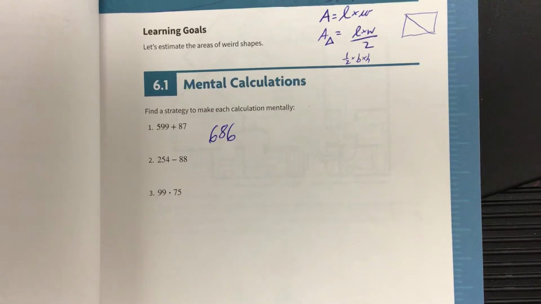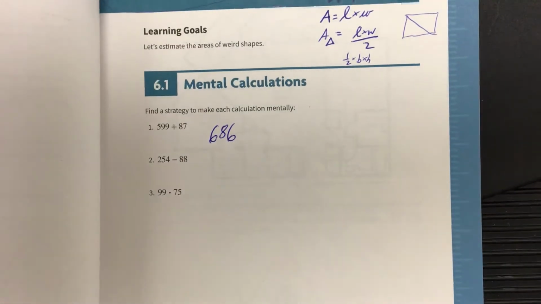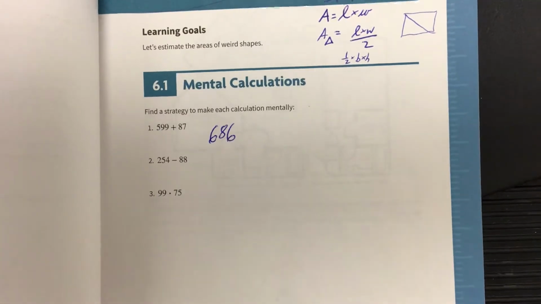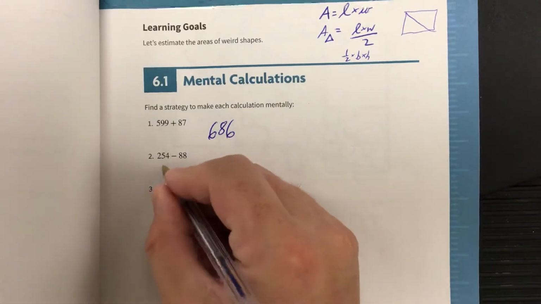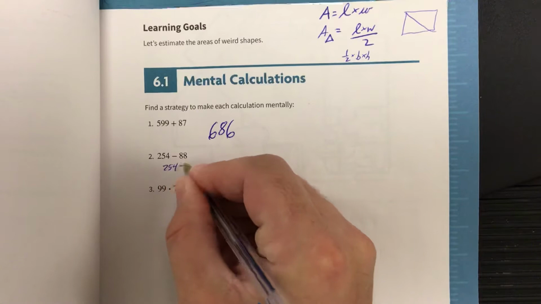Number 2. Anybody have an idea on that one? Sophia. Okay, what did you do to mentally get that? I rounded 88 to 100. Okay. Added 12 to the first. All right, so some people may have done 90.